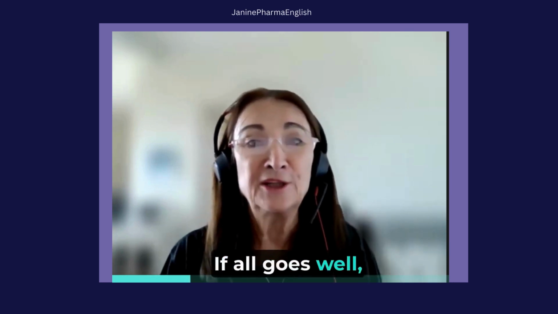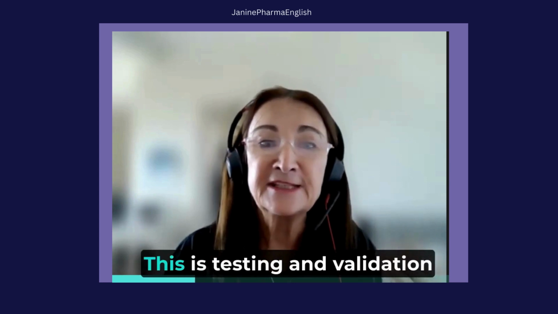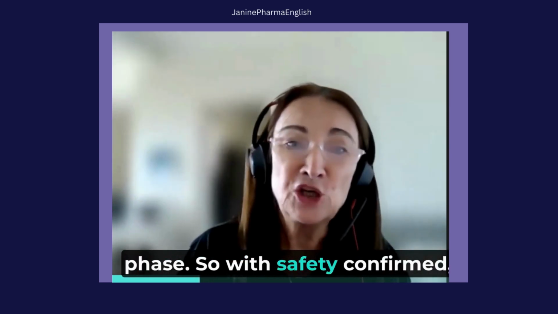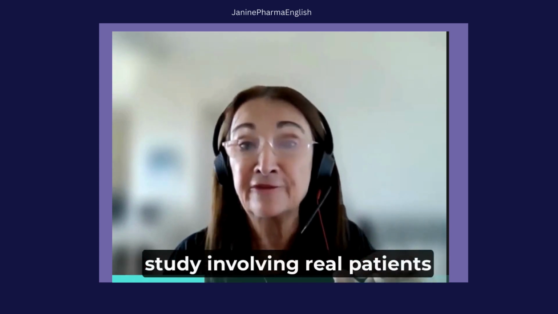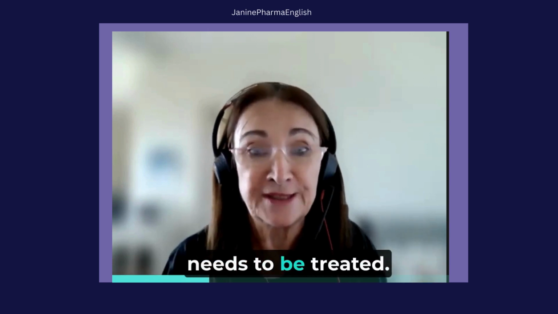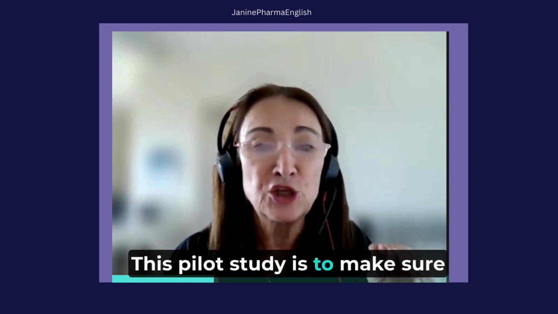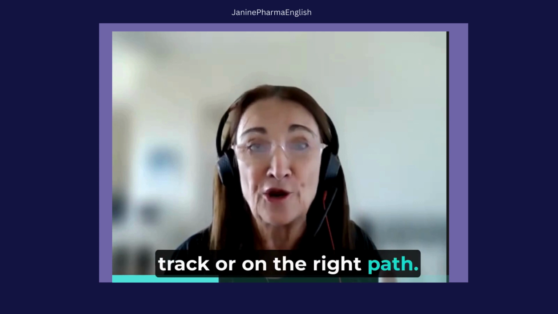If all goes well, we go on to phase 2. This is testing and validation phase. So with safety confirmed, the product moves into a pilot study involving real patients who have the condition that needs to be treated. This pilot study is to make sure that the product is on the right track or on the right path.